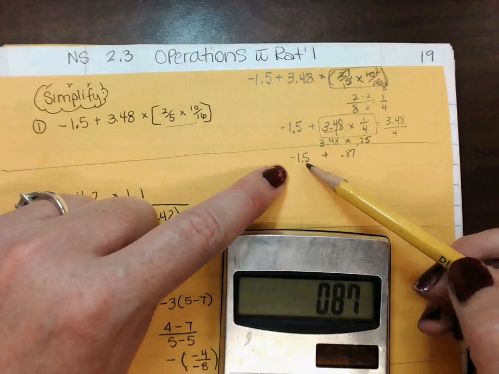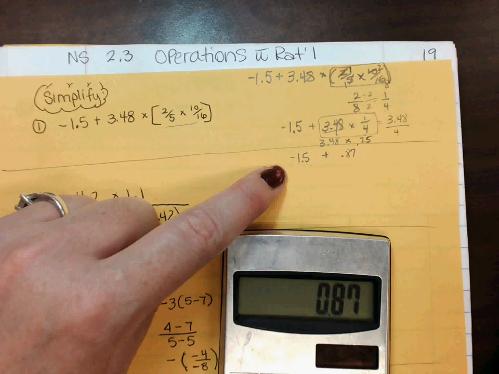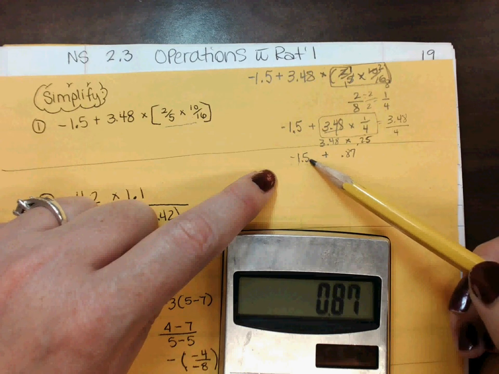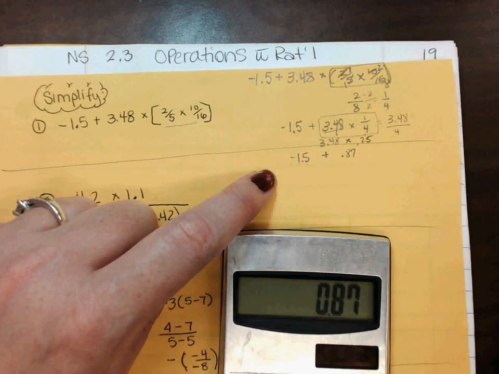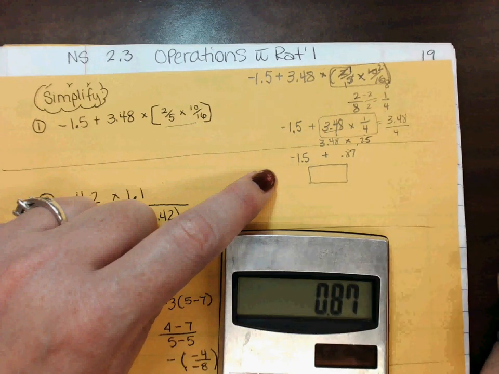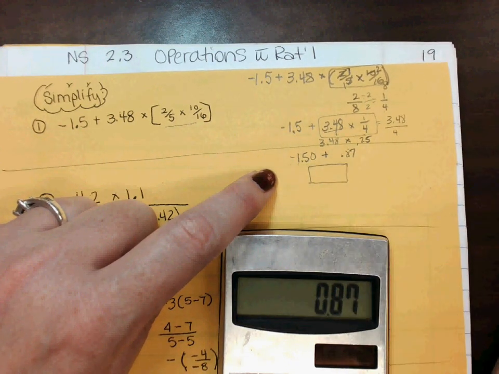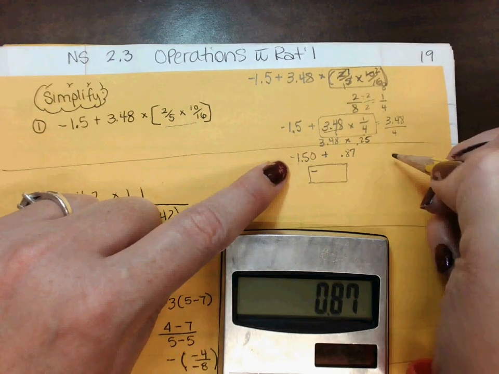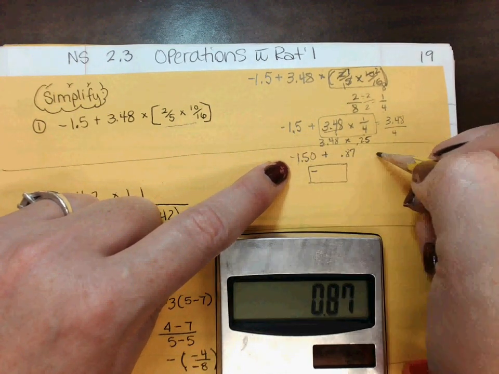Now I have negative 1.5 plus 87 cents. So like I've been saying, it's like I owe a $1.50 library fee, but I only have 87 cents. Is my answer or my balance going to be positive or negative? Again, this is like $1.50. Since my negative is more, my answer is going to be negative.